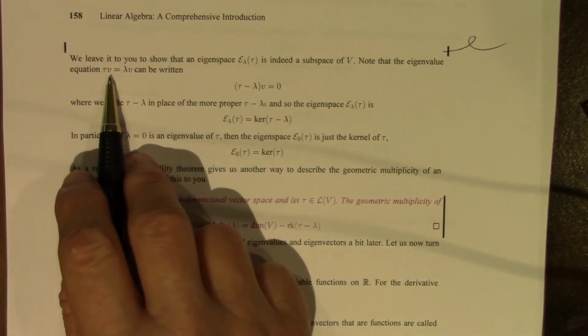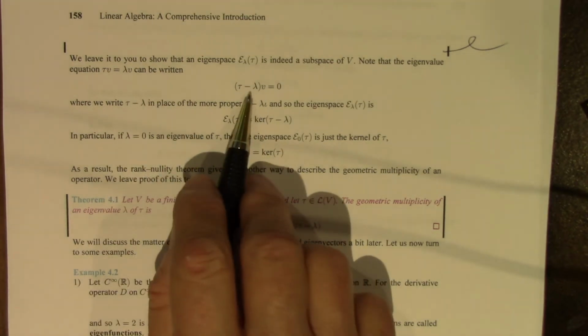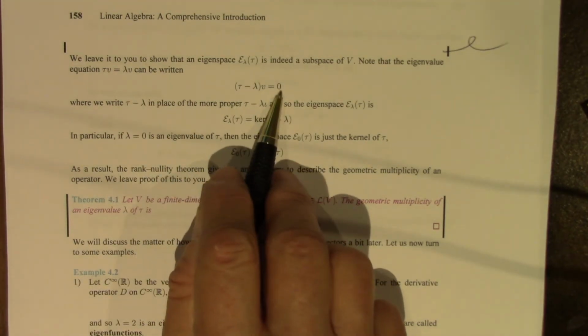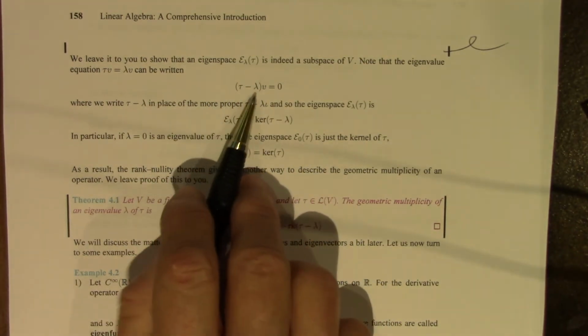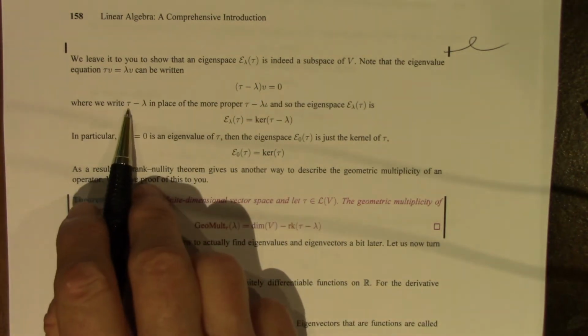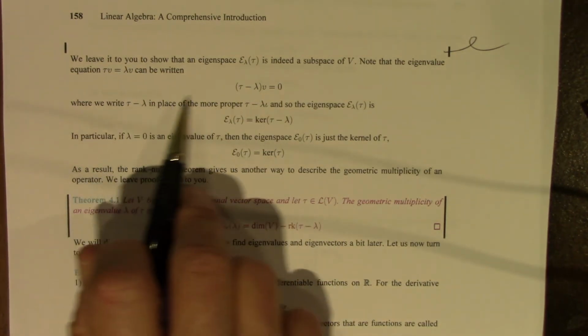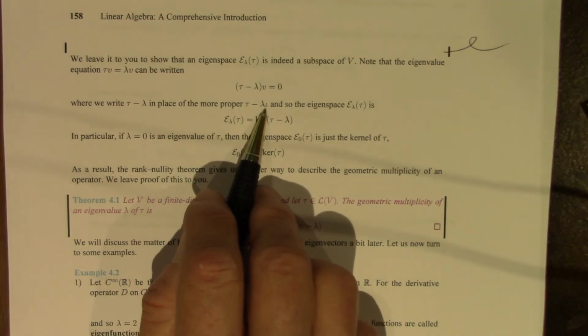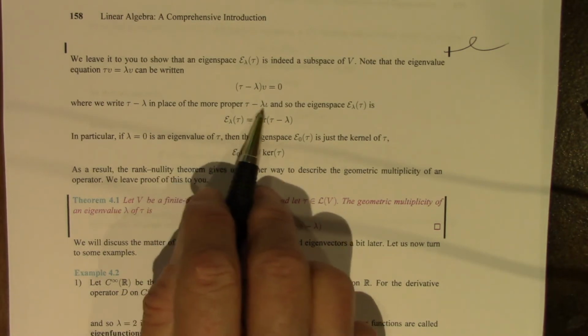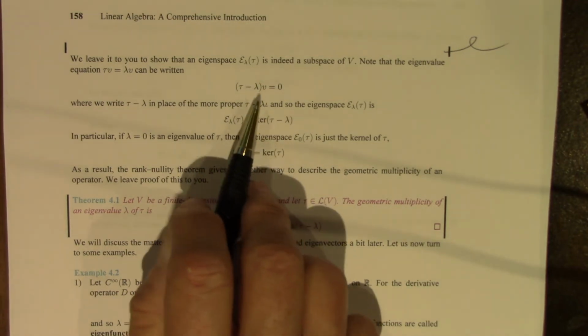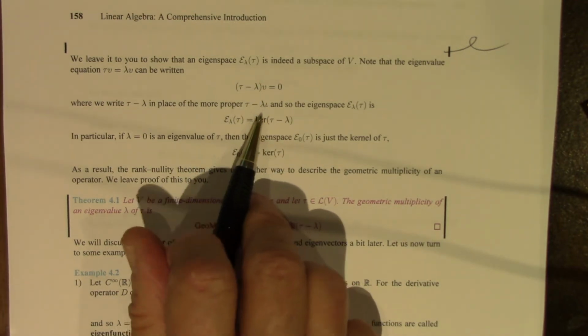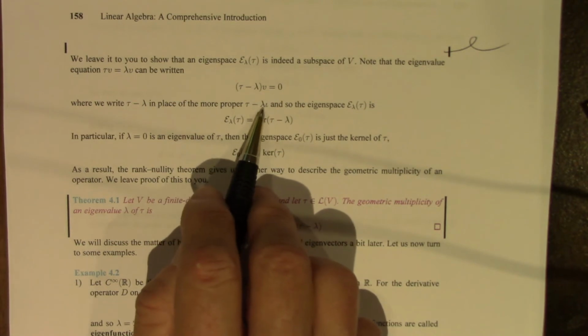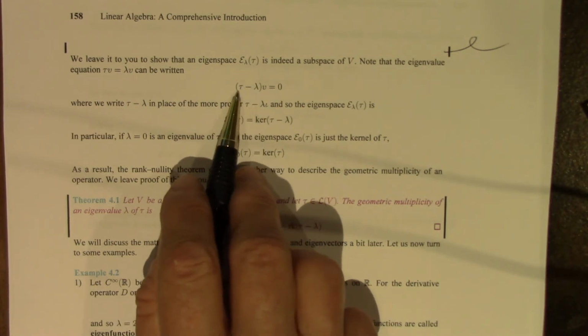The eigenvalue equation, of course, can be written this way. Now it's customary here to write tau minus lambda. It would be more proper to write tau minus lambda iota, and this iota is the symbol we're using for the identity operator, because this is supposed to be a linear operator, but one generally drops the iota or whatever symbol is being used for the identity and just writes tau minus lambda.